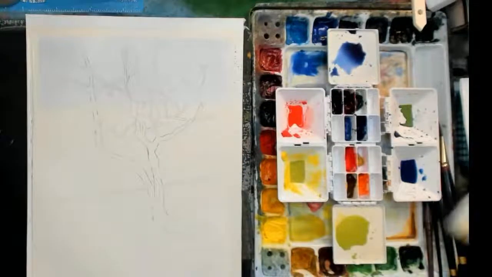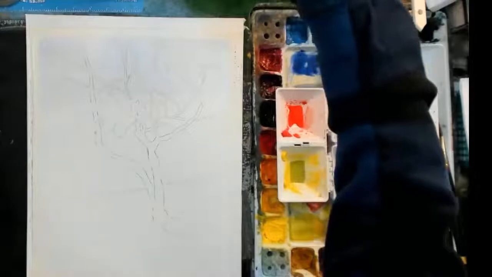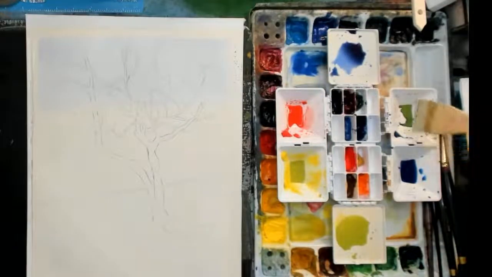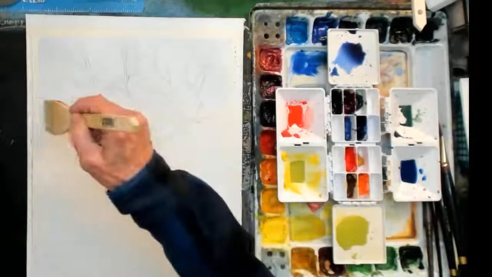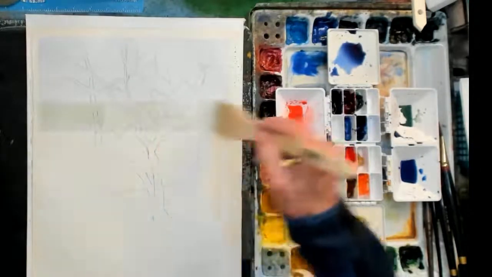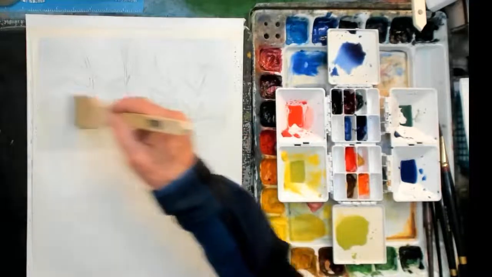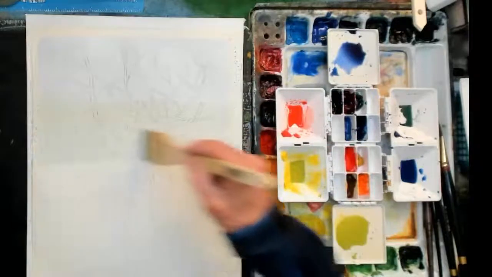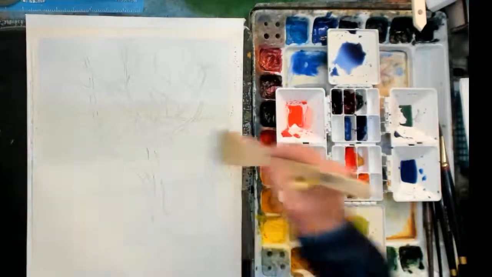Okay, and then I'm going to rinse out the brush a little, and I'm picking up that green now that I want for the background trees. Remember, I put just a little bit of yellow in with that blue to make the green. So now I'm going to go in and put that across here, just to signify that that's where the trees are in the background. No detail, just to show that there was color back there.